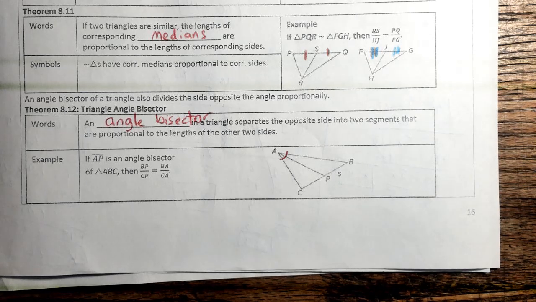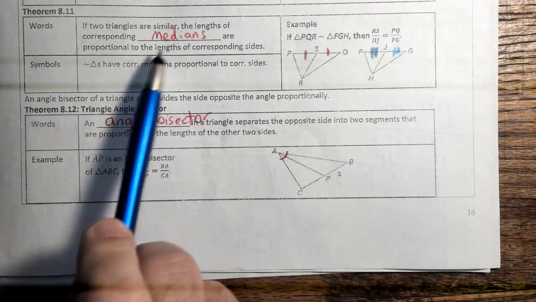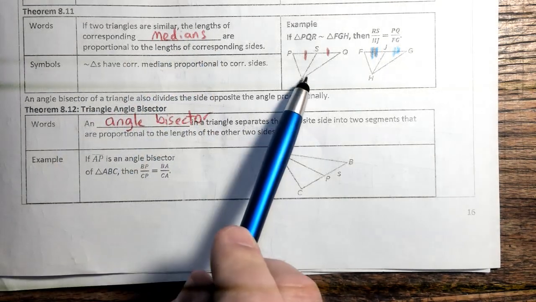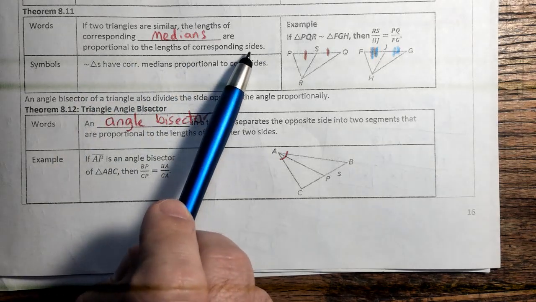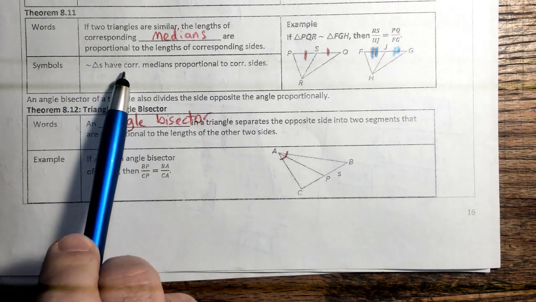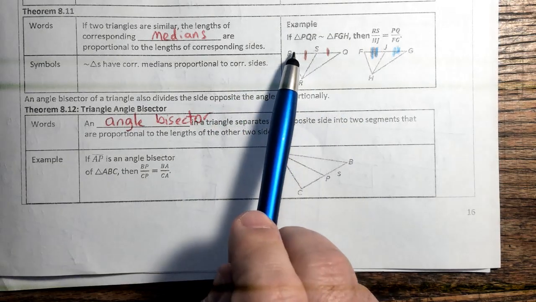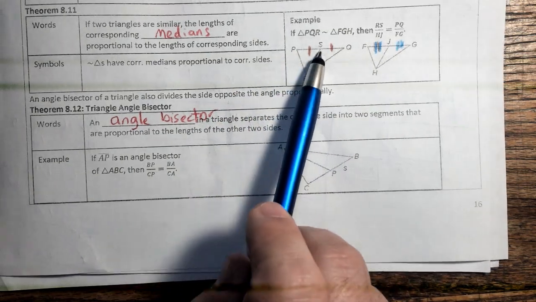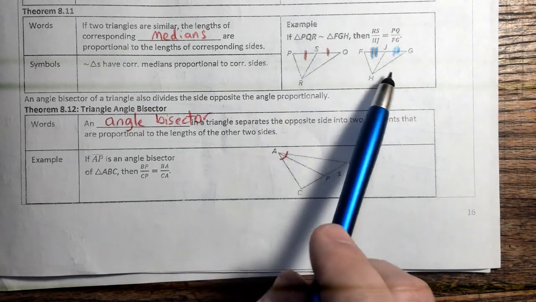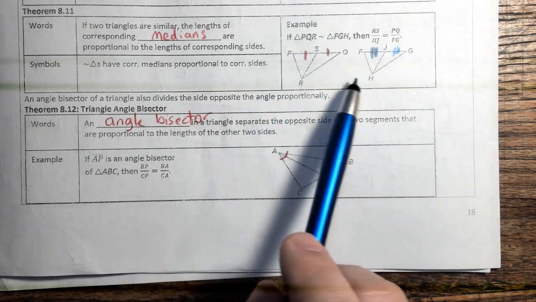Theorem 8.11. If 2 triangles are similar, the lengths of the corresponding medians, that's the median, are proportional to the lengths of corresponding sides. Similar triangles have corresponding medians proportional to corresponding sides. So over here, PQR, FGH, then RS, that's this one. So this one over this one, to pick a side, PQ to FG.